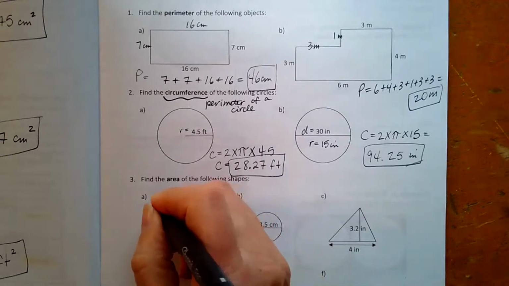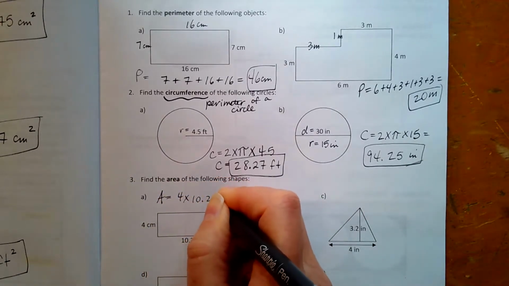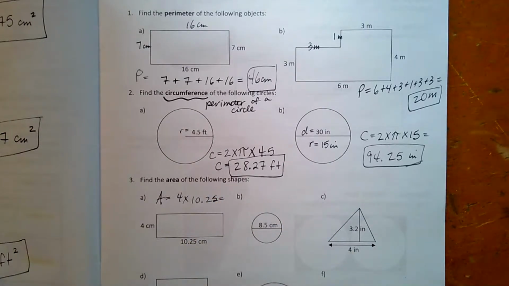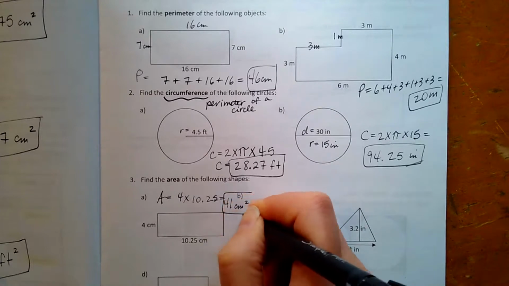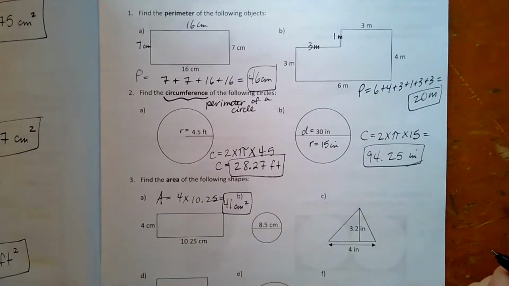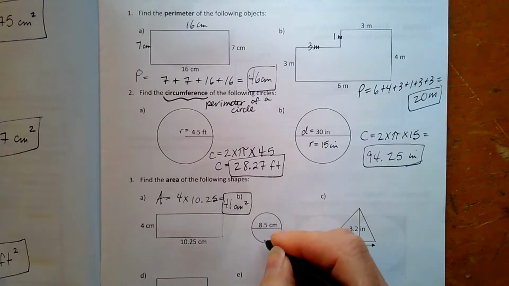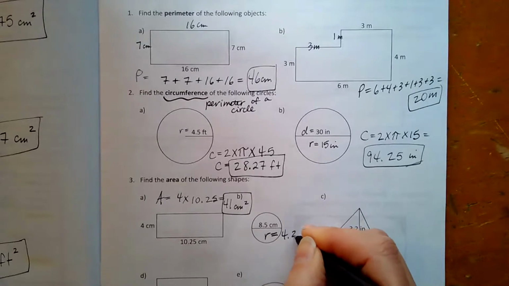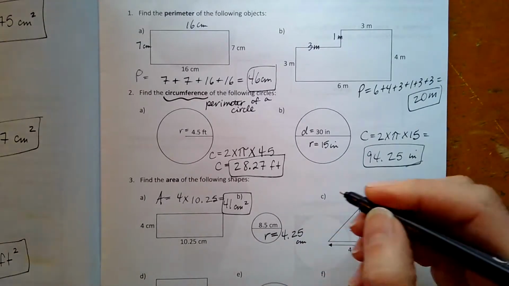All right, let's talk about this area. It's going to be 4 times 10.25, and whatever that equals, I get 41, and I just have to make sure I put my units squared in. Now part B is a circle. This is the diameter. I don't want the diameter, I want the radius. So 8.5 divided by 2. The radius will be 4.25 centimeters.